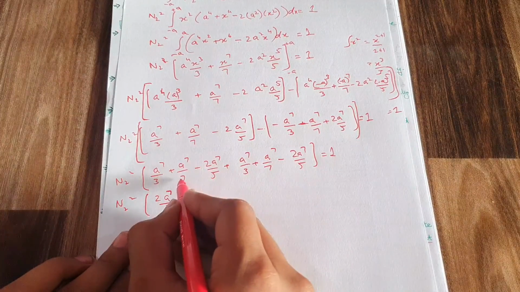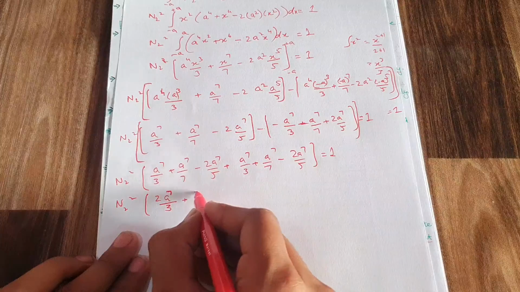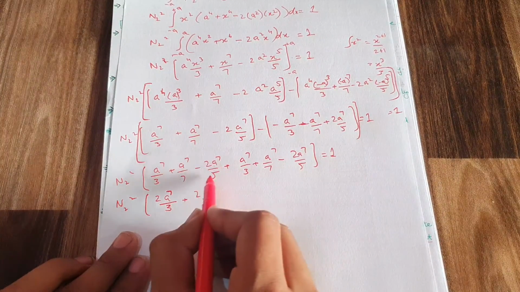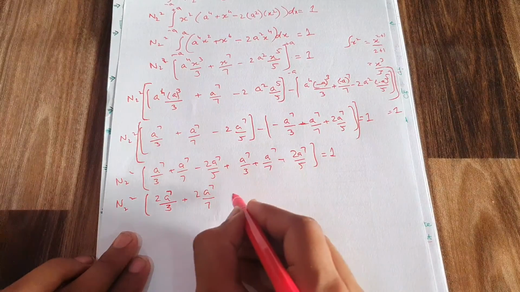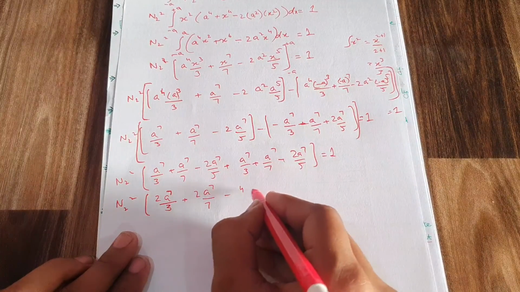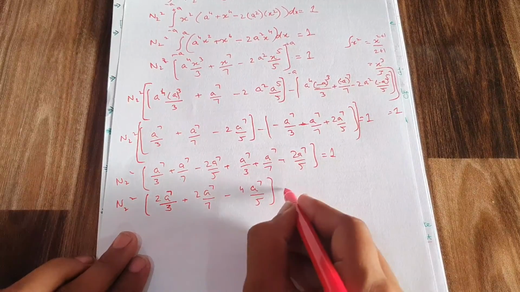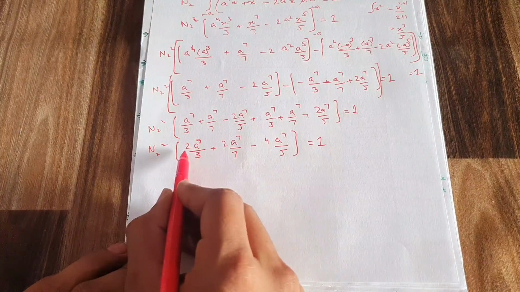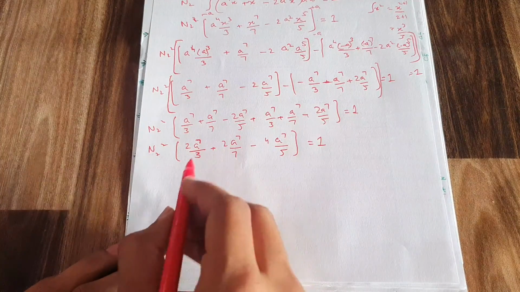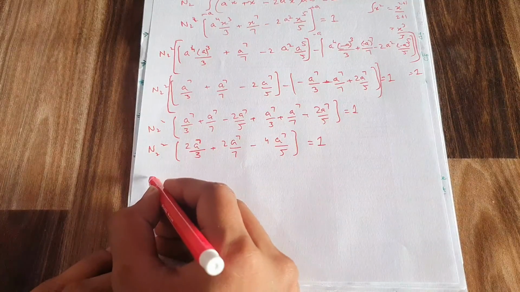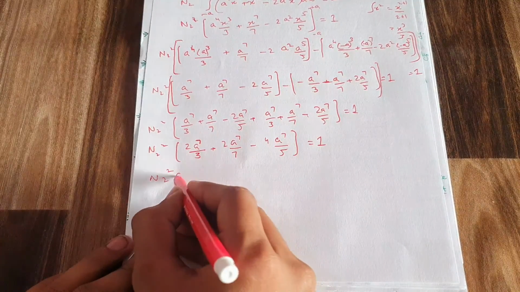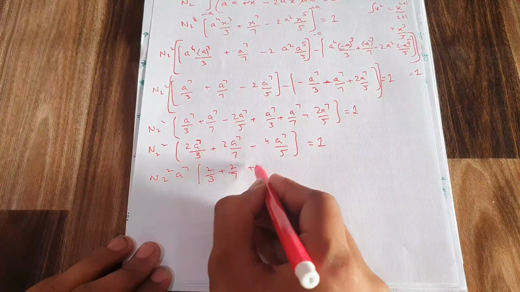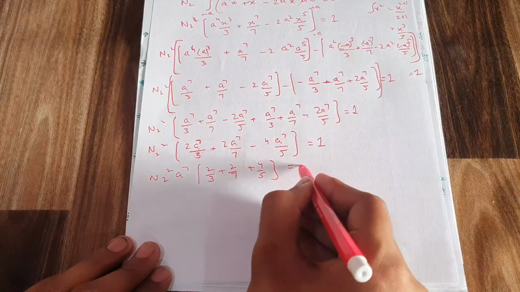Similarly, I have a^7 by 7 and a^7 by 7. So on adding both of these, this will become equal to 2a^7 by 7. And the next thing I have is minus 2a^7 by 5 and minus 2a^7 by 5. This will come out to be equal to minus 4a^7 by 5, is equal to 1. So next thing I'm going to do is just taking a^7 as common. Now if I take a^7 as common, this will become equal to N squared a^7 times 2 by 3 plus 2 by 7 plus 4 by 5 is equal to 1.